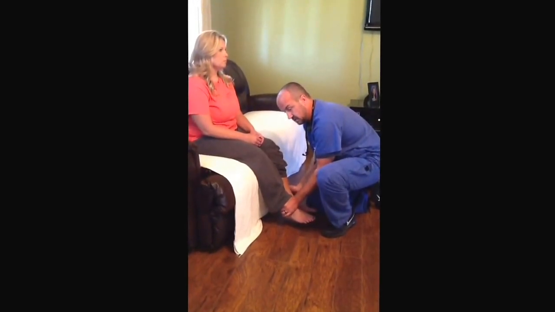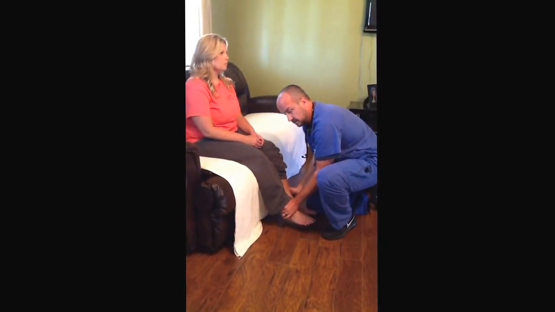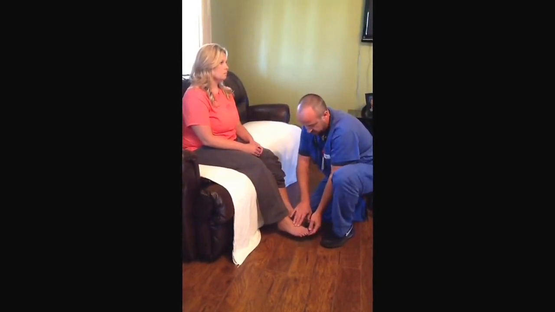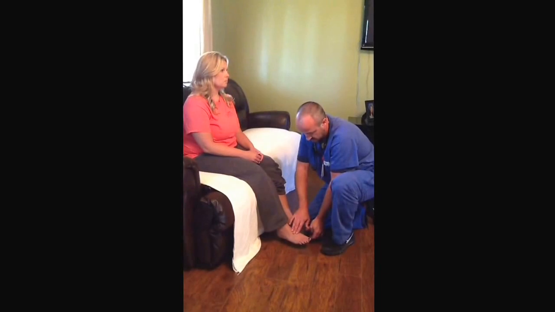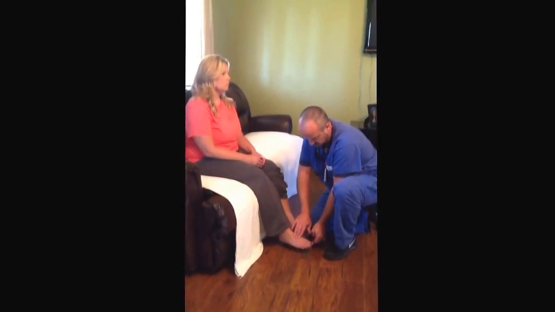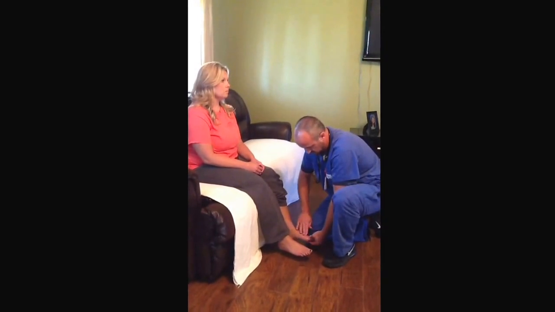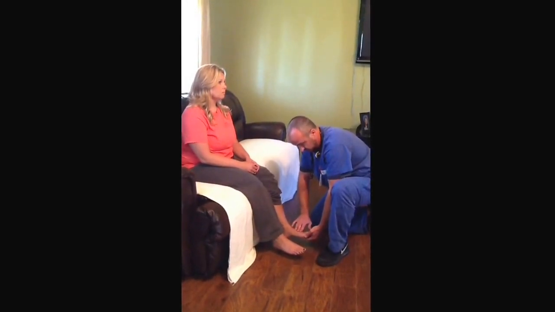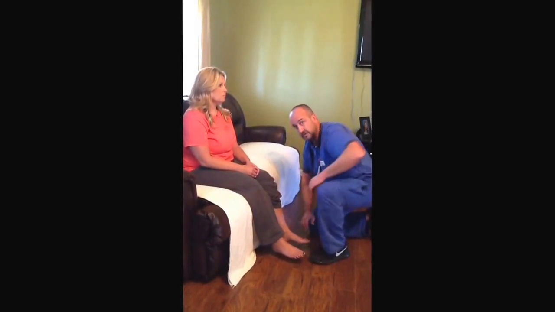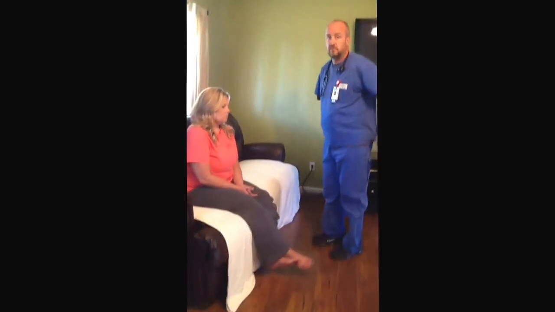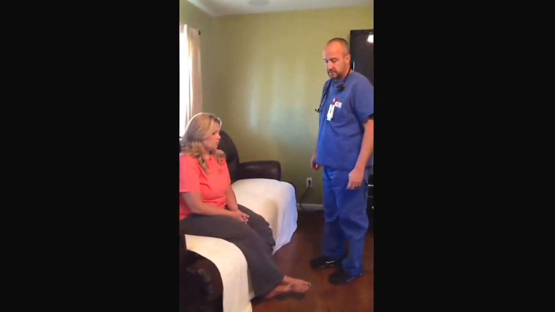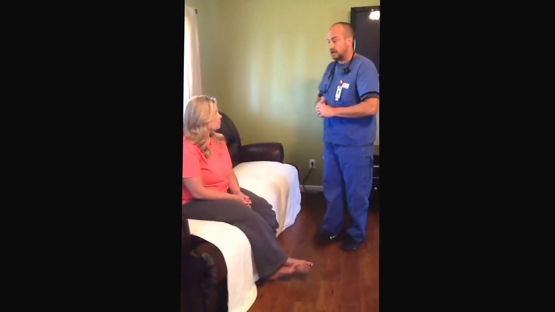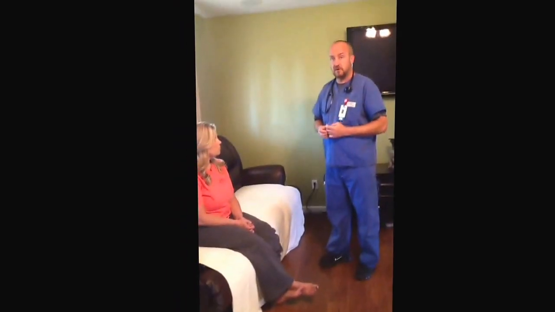Posterior tibial pulses are strong, bounding, symmetric. Dorsalis pedis pulses are strong, bounding, and symmetric. Rhythm is regular at the radial, posterior tibial, and the dorsalis pedis. I'm going to wash my hands. And that ends the cardiac and the peripheral vascular system check of our assessment.